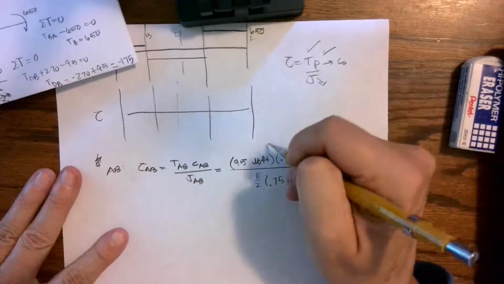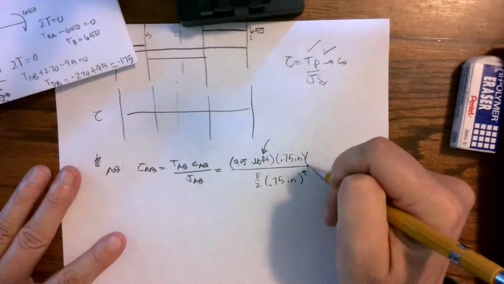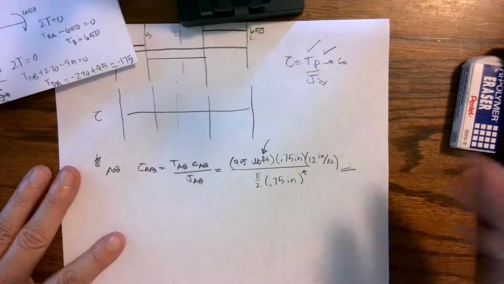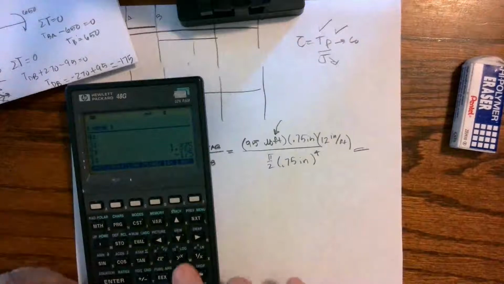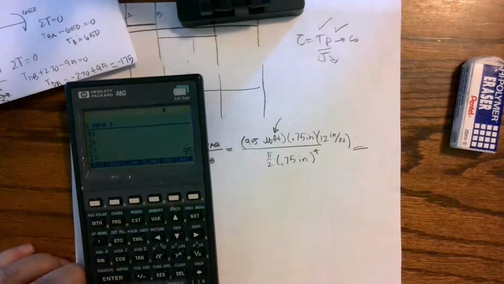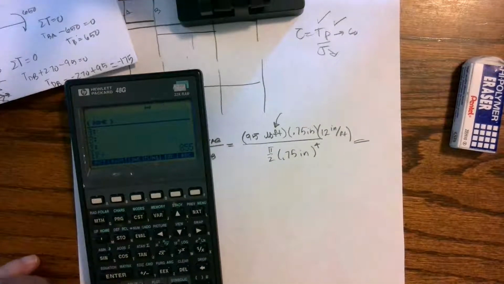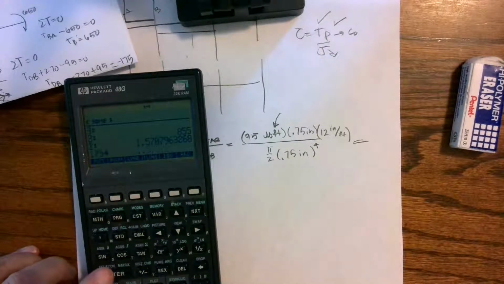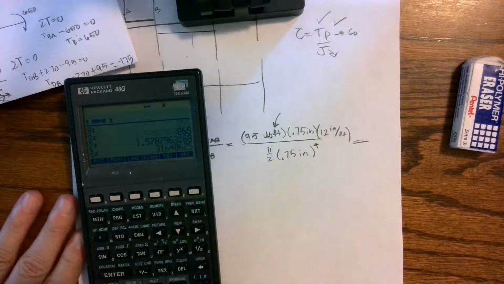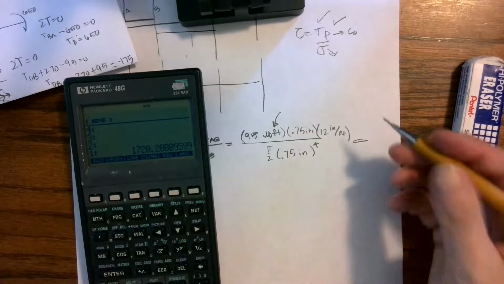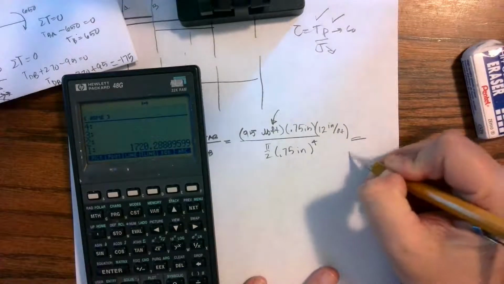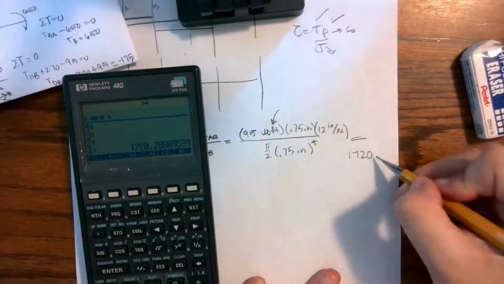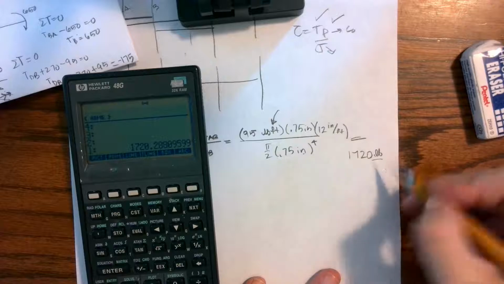I'm usually going to be given torques in pound-feet. 12 inches per foot. So I have 95, 0.75 times, 12 times to convert it, pi over 2, 0.75 to the fourth times, divided by. I get a shear stress of 1720 pound per inch squared.